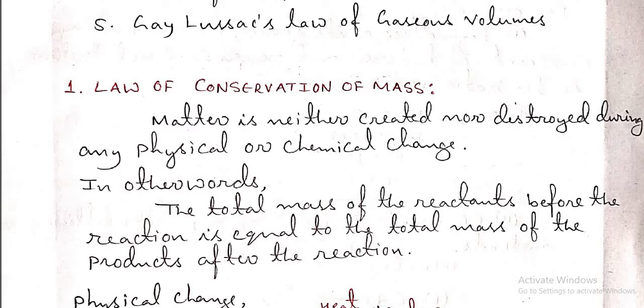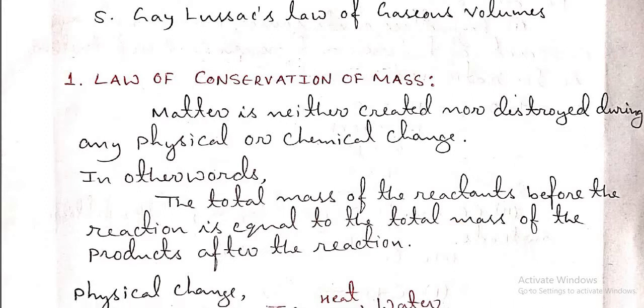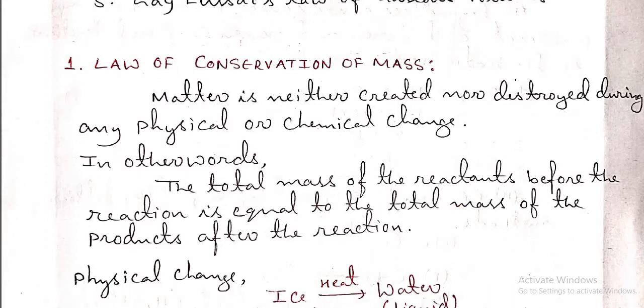In other words, we can also state it as: the total mass of the reactants before the reaction is equal to the total mass of the products after the reaction. That means whatever the total mass of the reactants before the reaction is, it will be equal to the total mass of the products after the reaction.